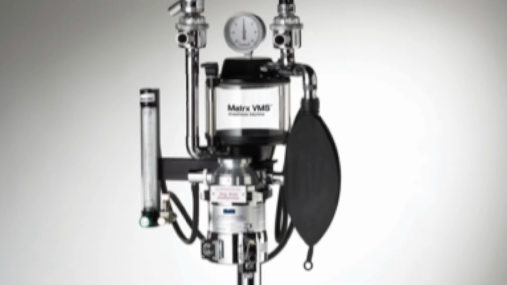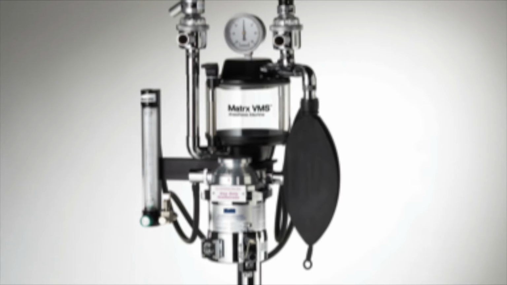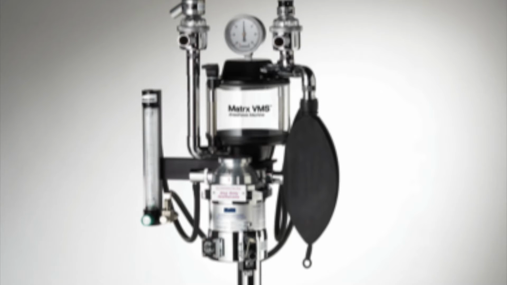Then at the very top of the machine, as you can see, we have two valves. We have our inhalation unidirectional valve and our exhalation unidirectional valve. Our inhalation unidirectional valve is what is connected from the fresh gas inlet. It directs the gas flow towards the patient upon inspiration, and our unidirectional exhalation valve is what directs the flow from the patient upon exhalation.